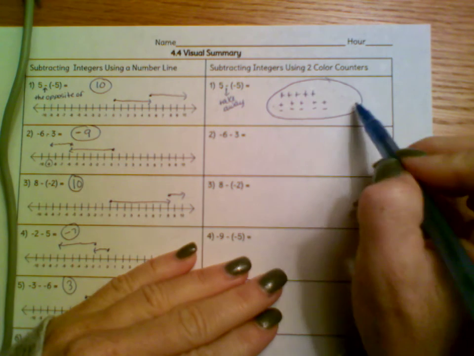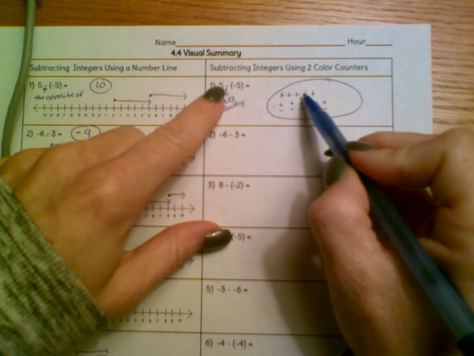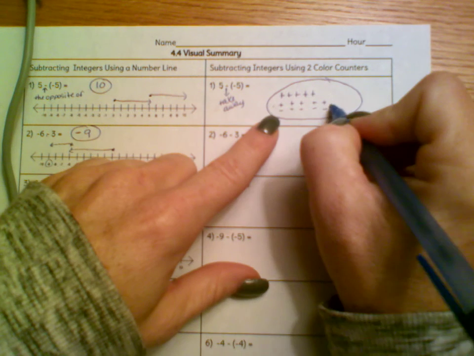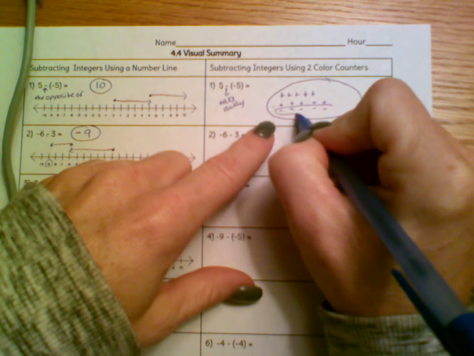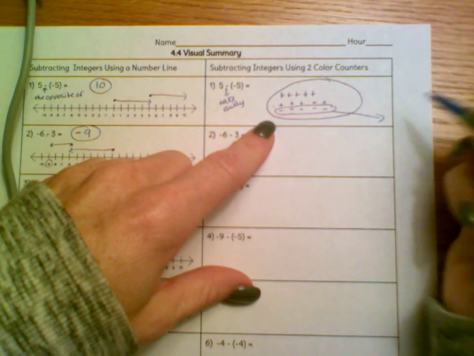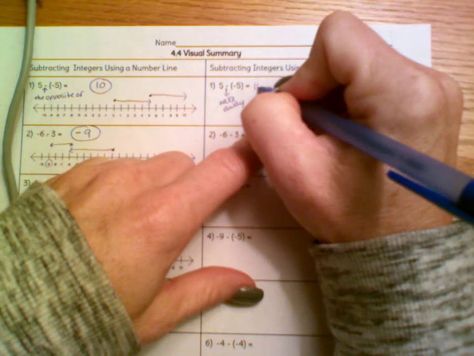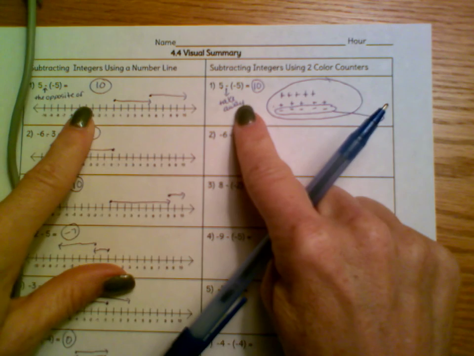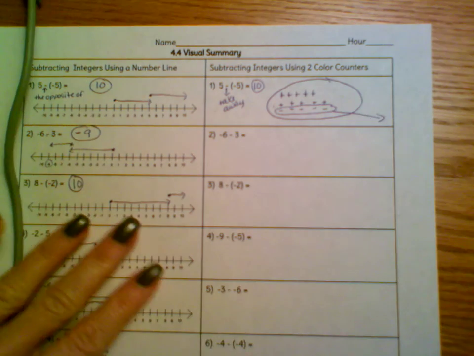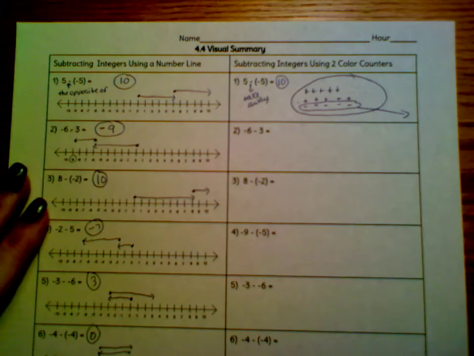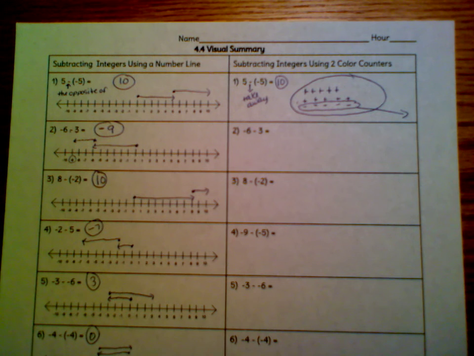So this still represents positive 5, but now I'm able to take away 5 negatives. So now I can grab these 5 negatives, I can remove them from the board, and what's left? I have 10 positives. So we have 2 different ways with a number line and with our colored counters to demonstrate why we end up with 10.